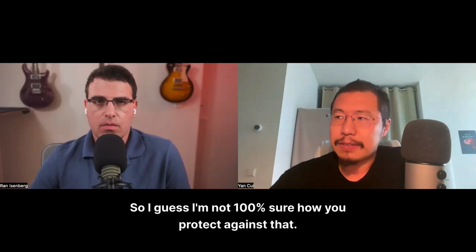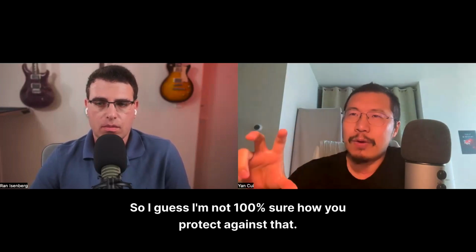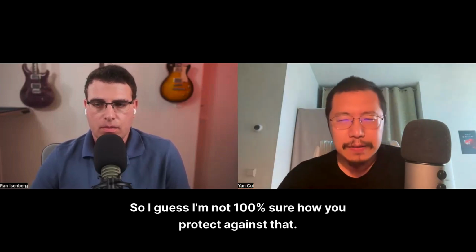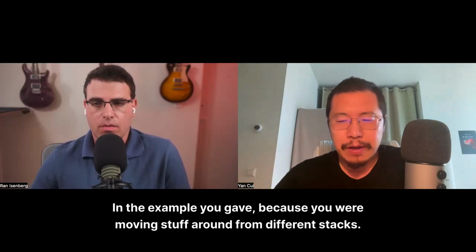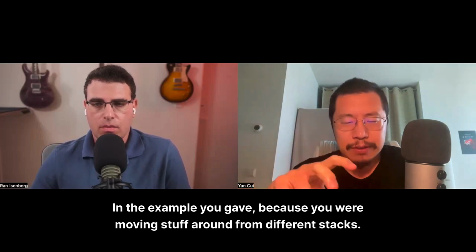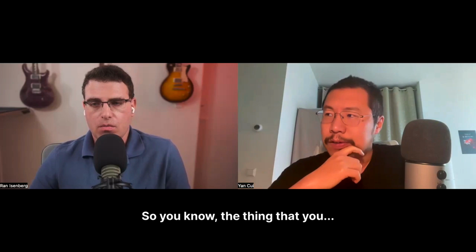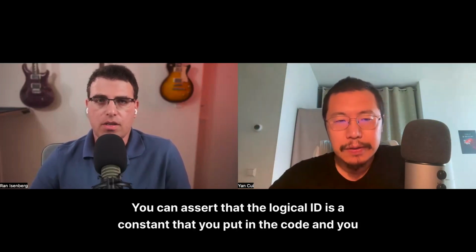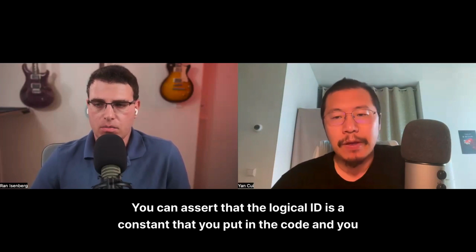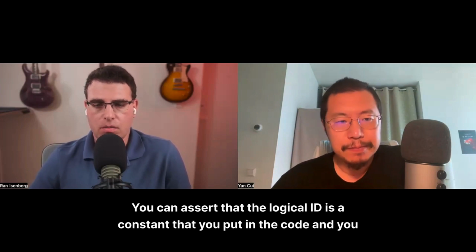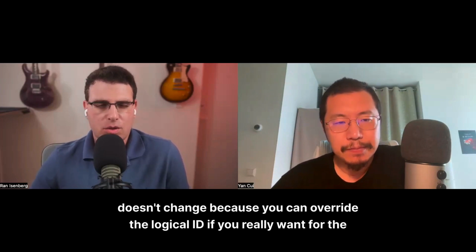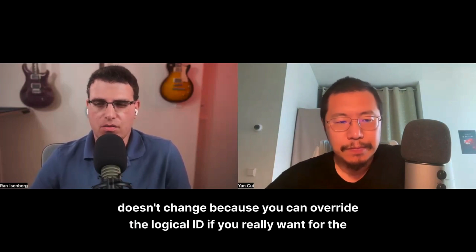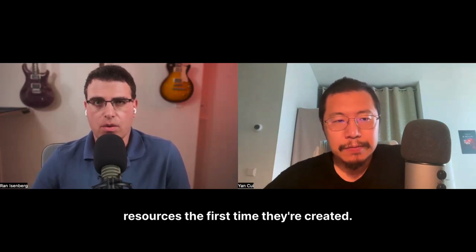The other thing you mentioned was the logical ID changing. So I'm not 100% sure how you protected against that in the example you gave, because you were moving stuff around from different stacks. So the thing you can do is assert that the logical ID is a constant that you put in the code and make sure that it doesn't change, because you can override the logical ID if you really want to for the resources the first time they're created, right?